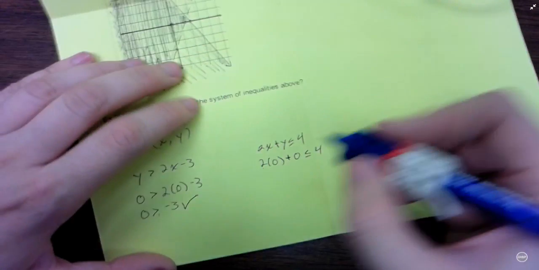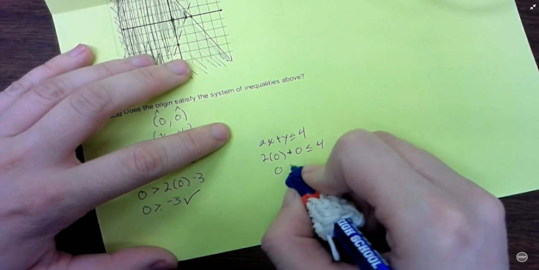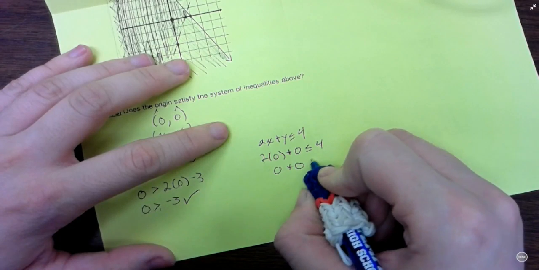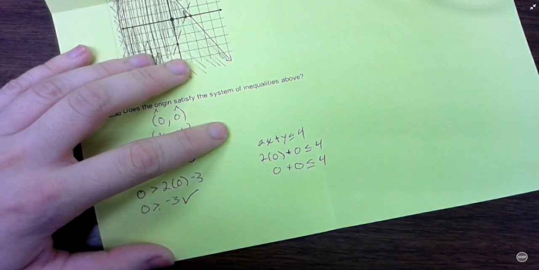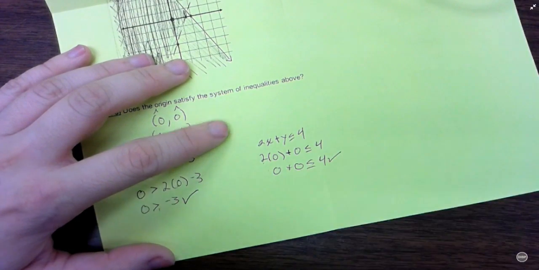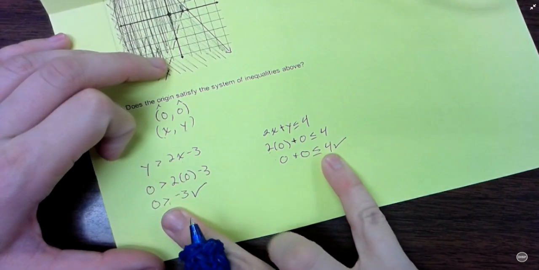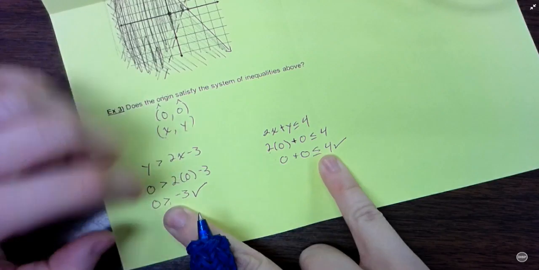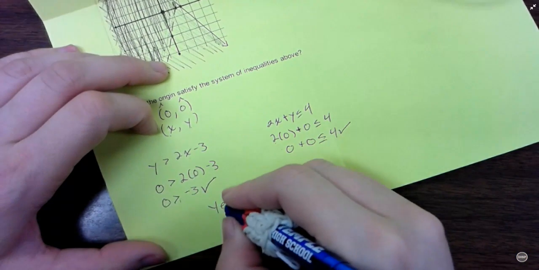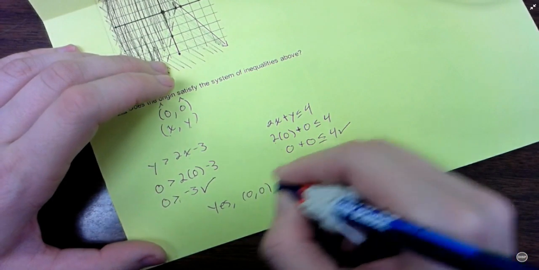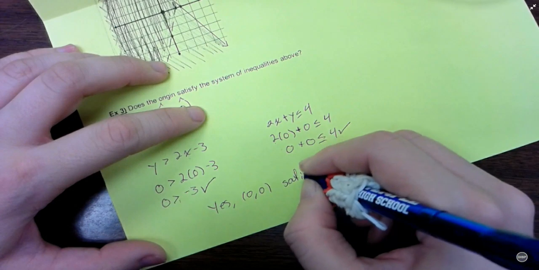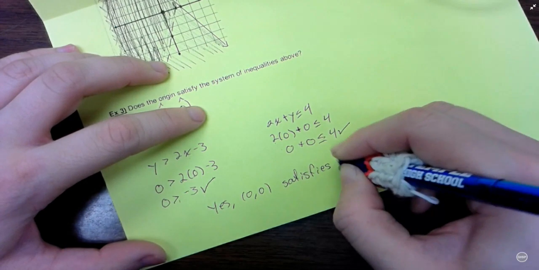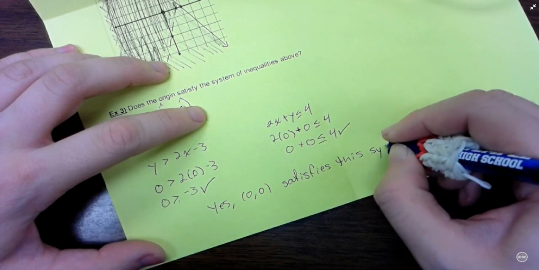All right, I'm back to example 3. 2 times 0 is 0, plus 0 is still 0. And is 0 less than or equal to 4? Sure is. So since the point made both of these statements true, yes, (0, 0) satisfies this system of inequalities.